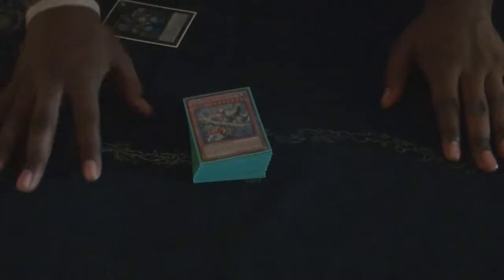Part 1 is going to go over flip effects, ignition effects, trigger effects, optional trigger effects, how to miss timing, and all that other stuff that you guys would genuinely really need to know. Today we're going to be going over condition effects, continuous effects, and quick effects.